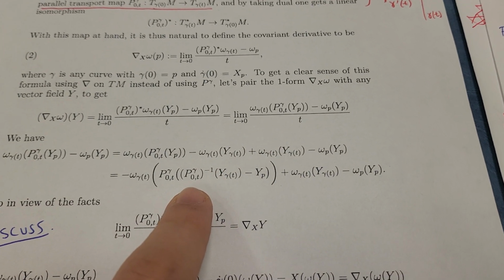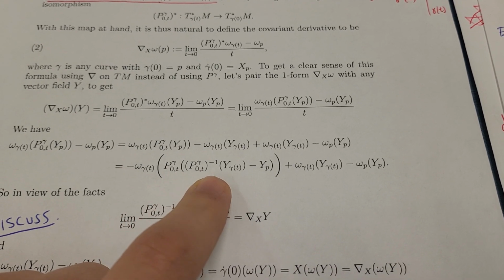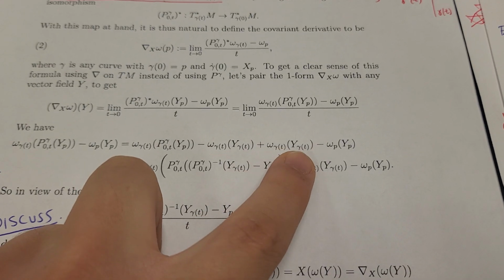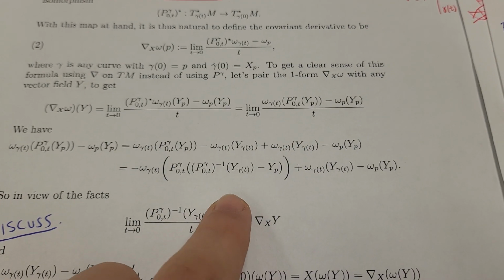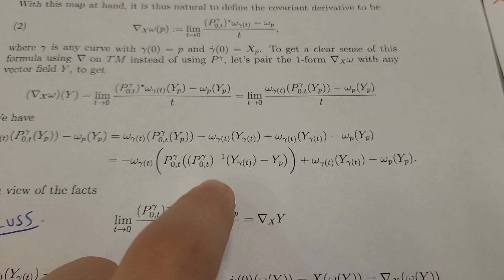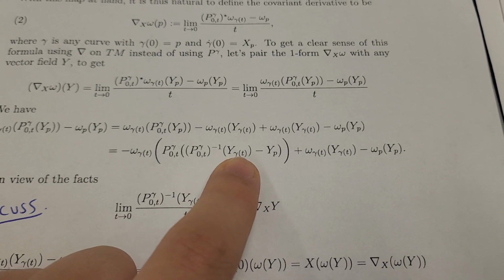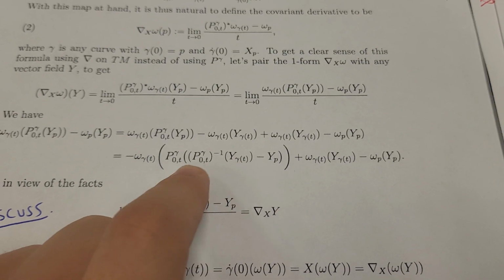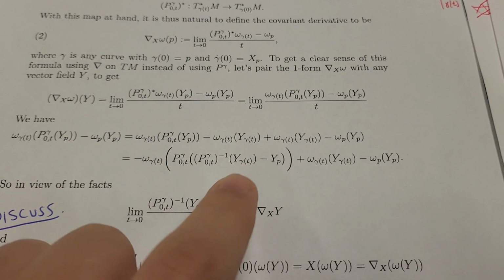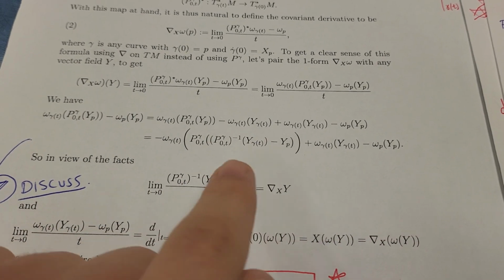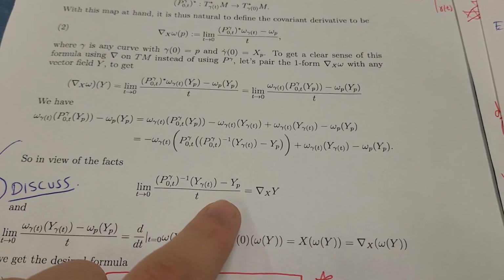And then we do some algebra and factor this, and use a trick where we write this term Y at gamma of t as P gamma from 0 to t, P gamma inverse from 0 to t, of Y at gamma of t. So we essentially factor out omega at gamma of t and rewrite the expression such that it algebraically mimics the definition of the covariant derivative.